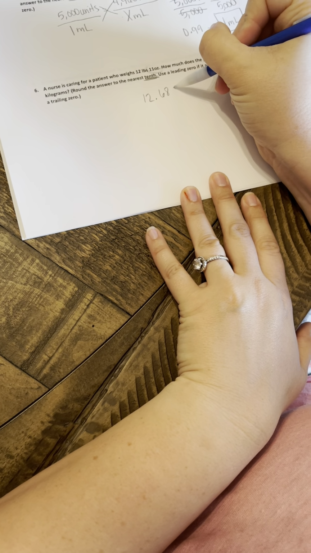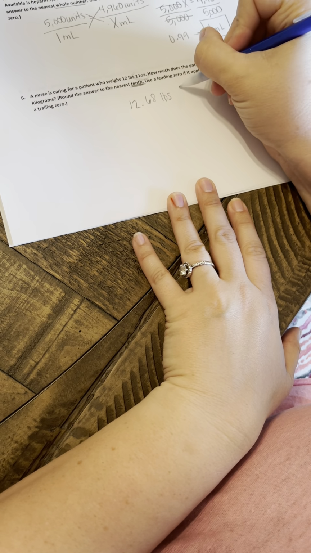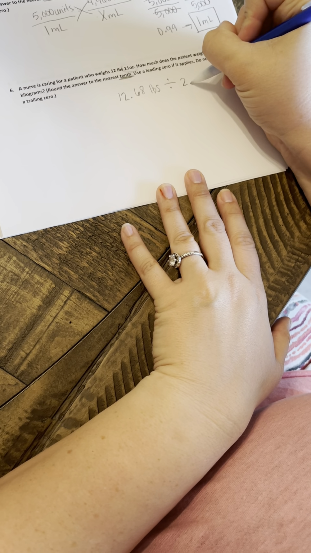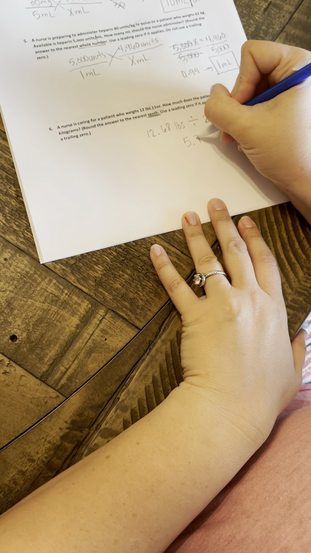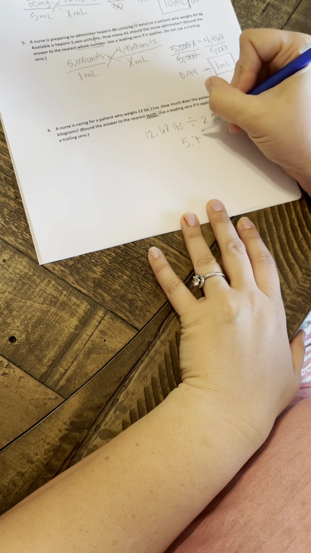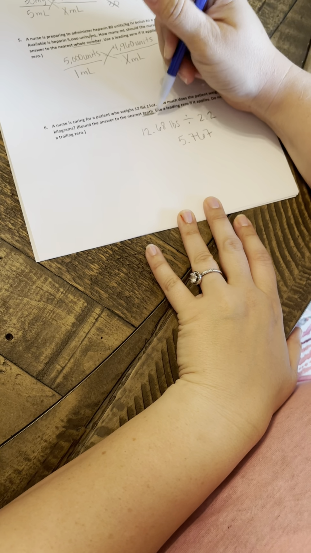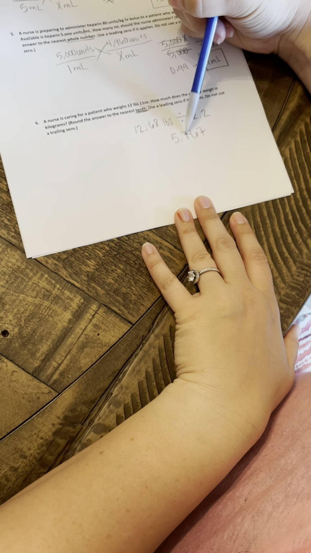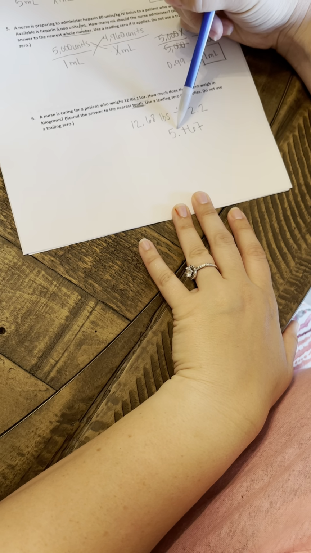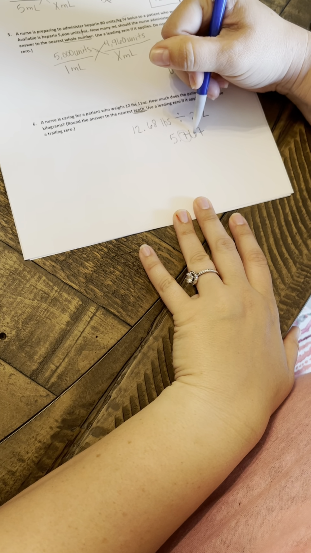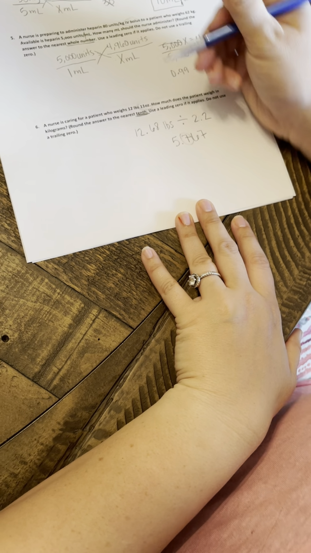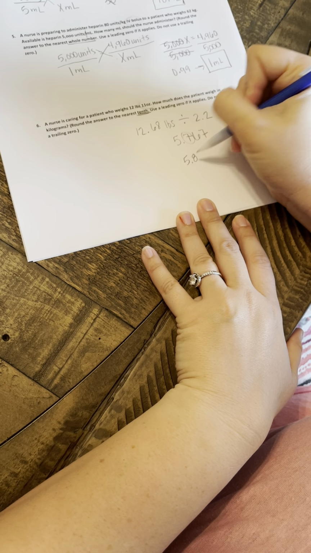So we have 12.68 pounds, and we're going to divide that by 2.2 to get to kilograms. And this little patient weighs 5.767. We round to the nearest 10th. So this is 10th, 100th, 1,000th. So we're gonna round to this number. So we look at the number next to it. If it's over 5, we round up. So our answer is 5.8 kilograms.